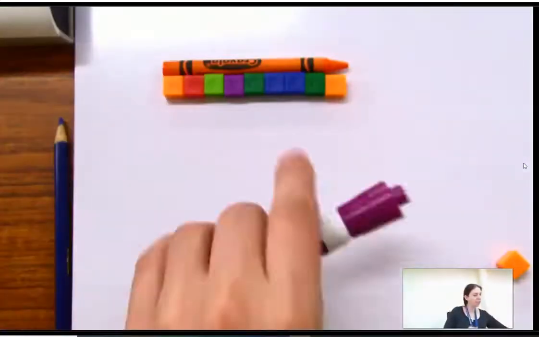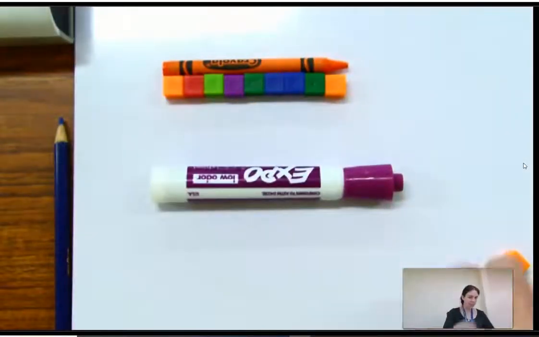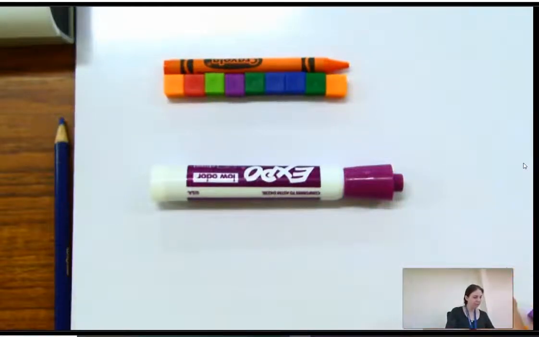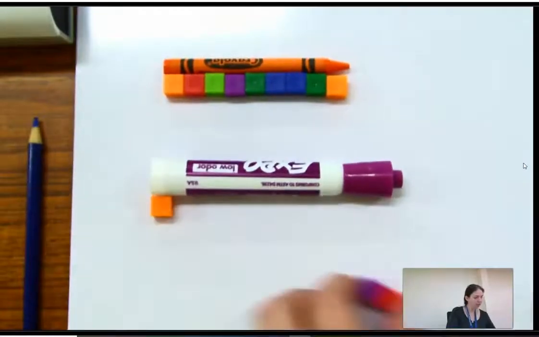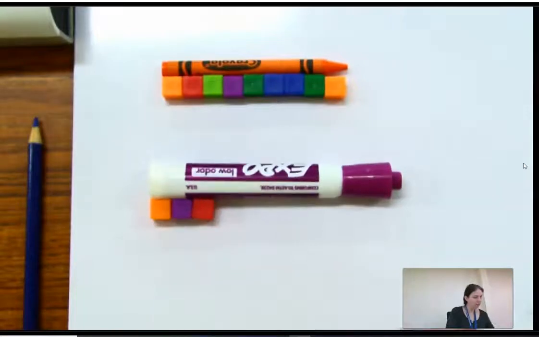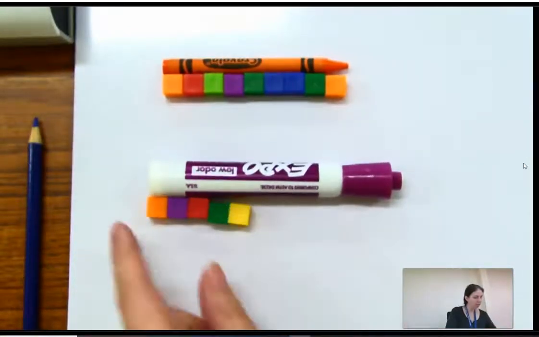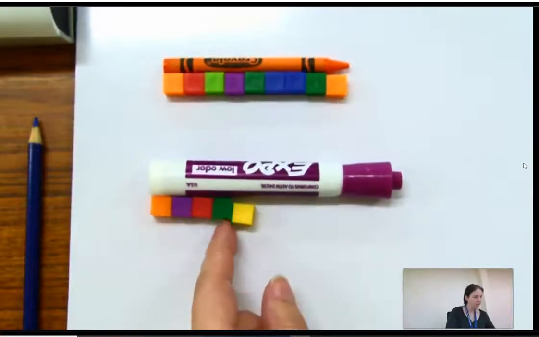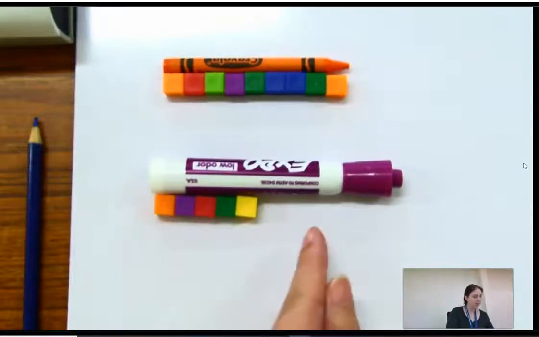We're gonna do the marker. Now let's do the marker. Whoop. We have 1. We'll count them at the end. 2, 3. Notice that I lined it up at the very edge of the marker.